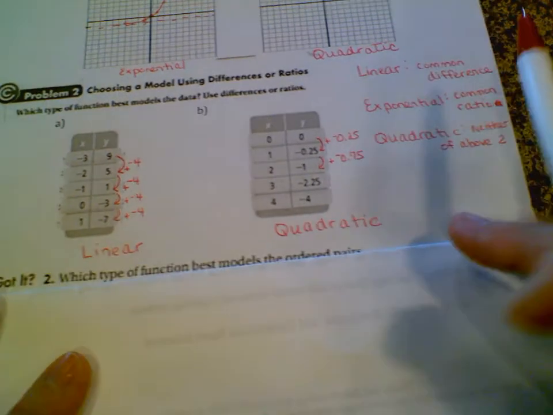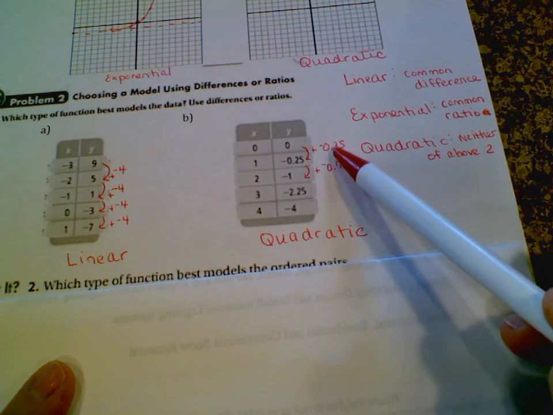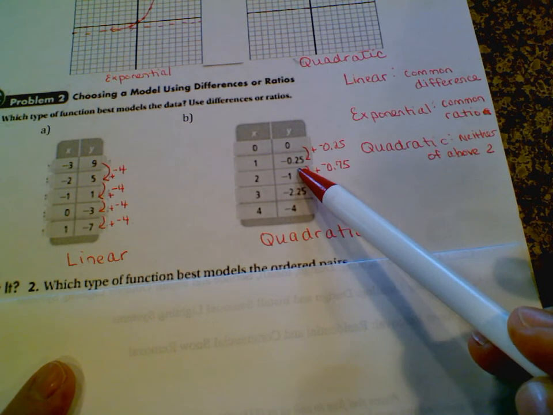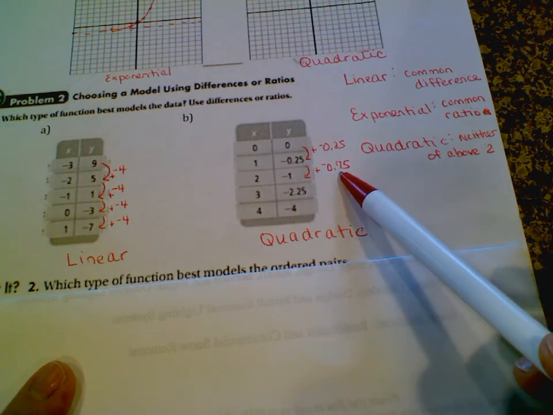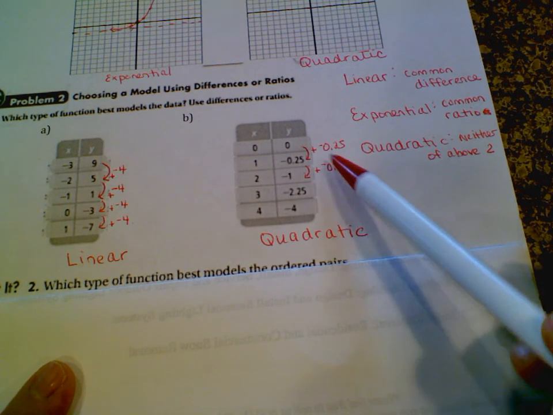On the next one, it's asking me, can I add something? So yeah, I could add negative 0.25. So then can I add negative 0.25 here? Doesn't give me negative 1 when I do that. I would be adding actually negative 0.75. So this cannot be linear because I'm not adding the same thing.